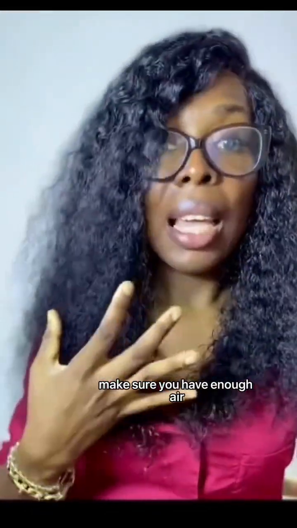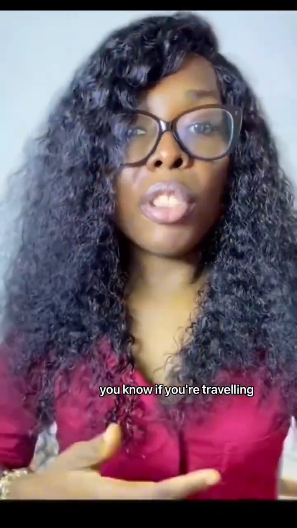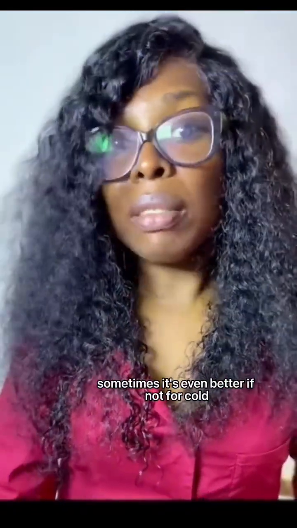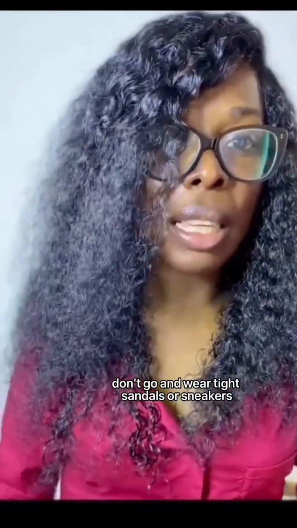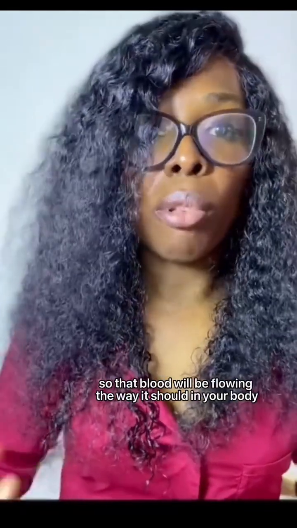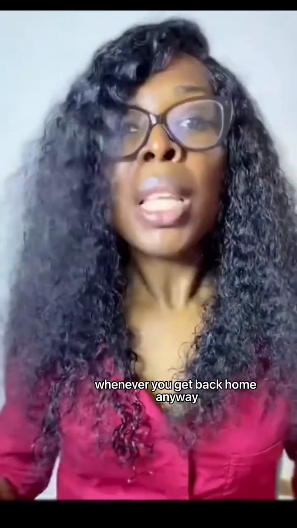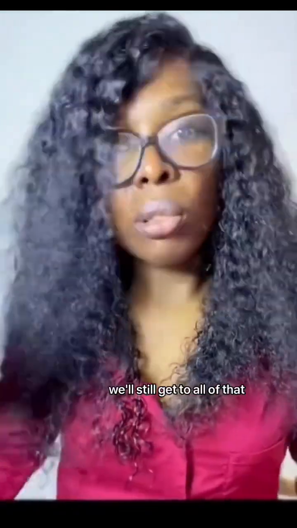Make sure you have enough air. Make sure your blood is circulating around your body. And I'm not just talking about external forces. When you're moving around, if you're traveling, there's no need to start wearing tight clothes, especially tight trousers when traveling. Sometimes it's even better, even for cold, you could just wear shorts so that blood is flowing properly. Don't wear tight sandals or sneakers if you're traveling, so that blood will be flowing the way it should in your body. And try to stretch your leg from time to time. Whenever you get back home, keep your leg elevated and all of that. We'll still get to all of that.